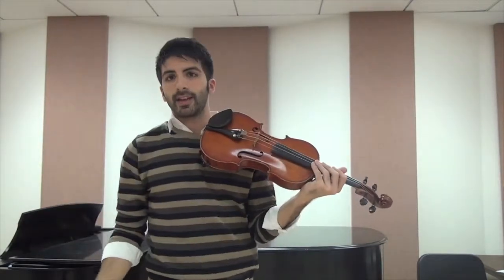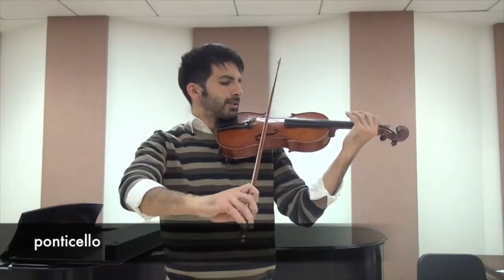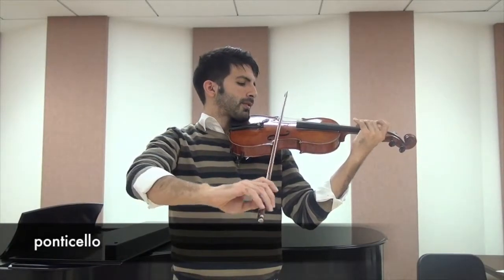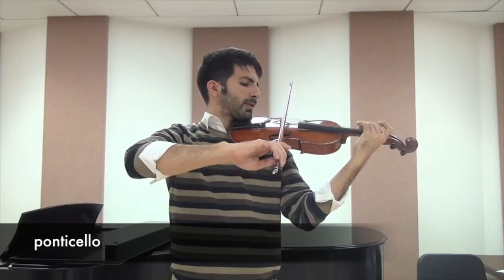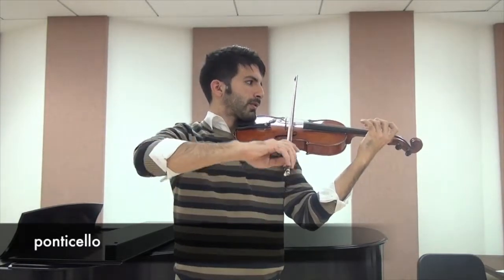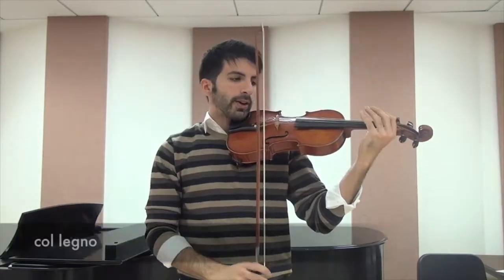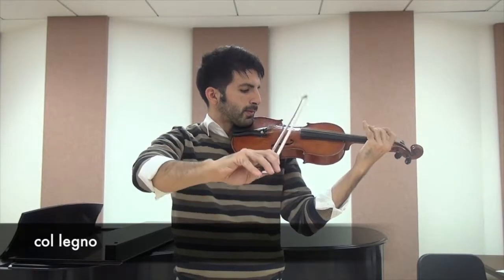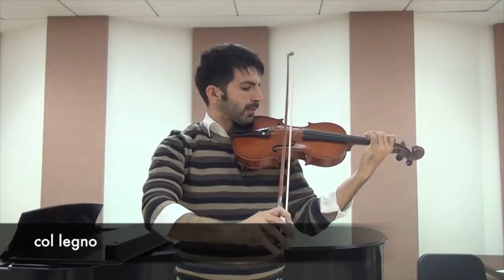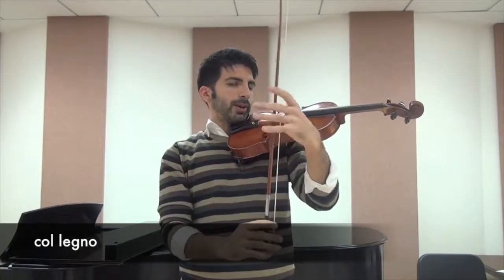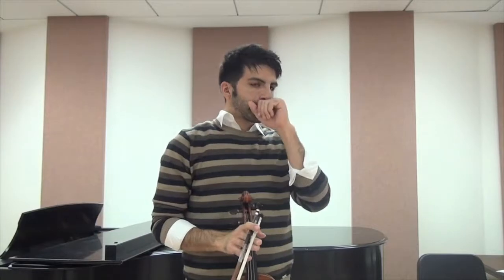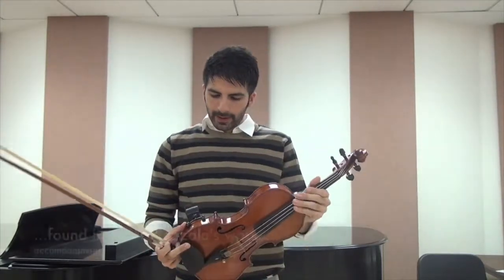There is also a technique called ponticello where you play closer to the bridge. This is a technique called legno. You use this wood part of your bow and hit on your strings. So if there is a forte, cello or piano solo, probably it's not going to be heard a lot. And there is one more technique.